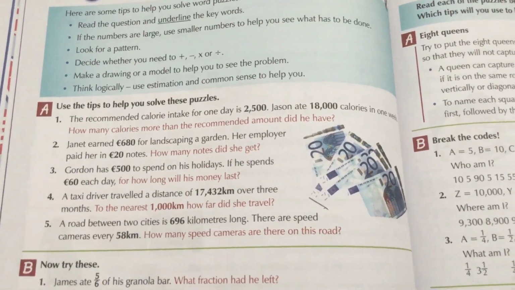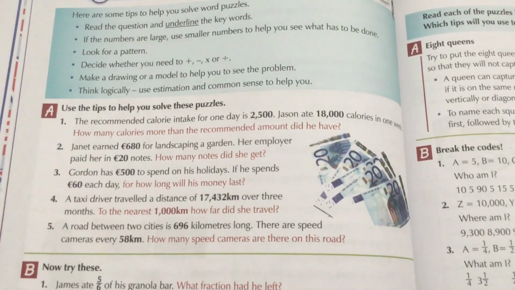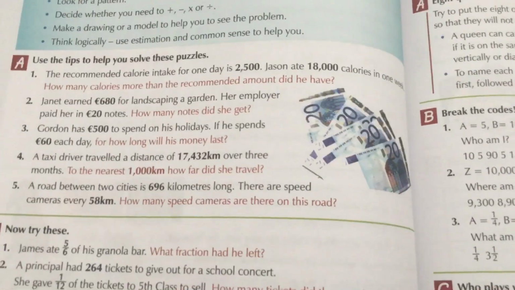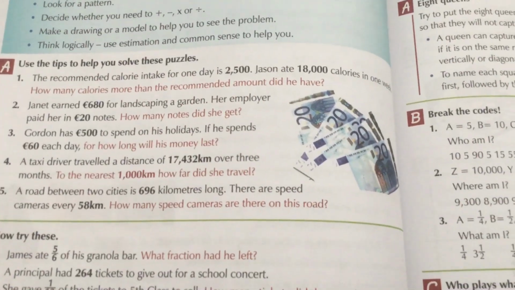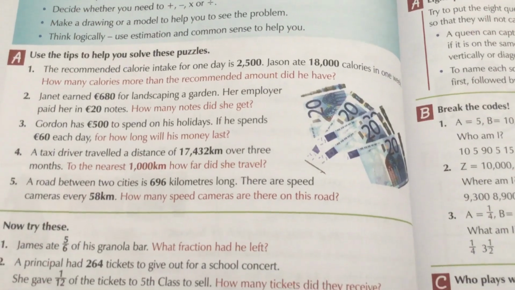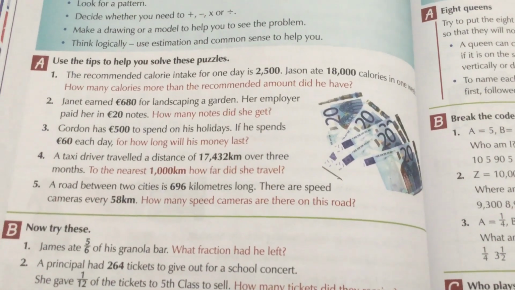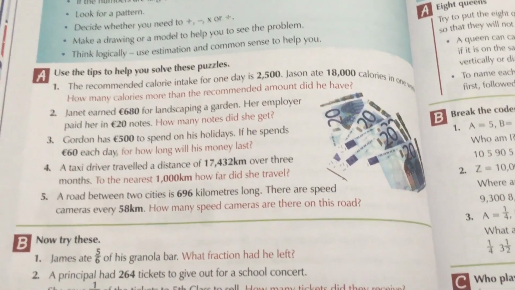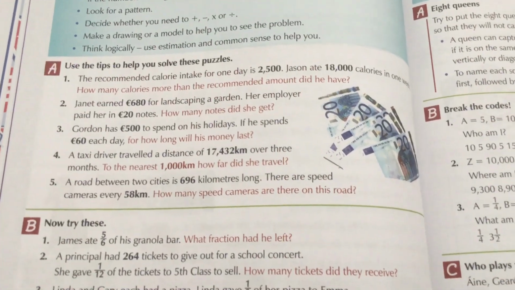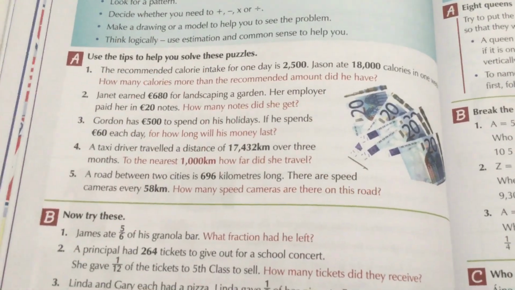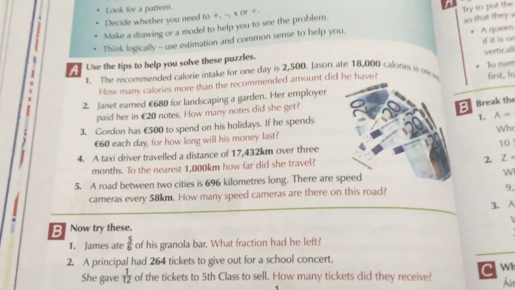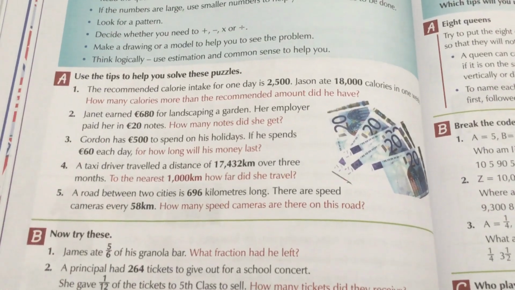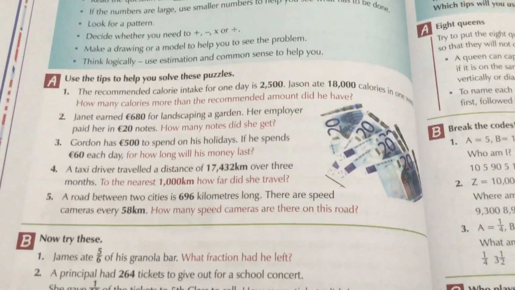The recommended calorie intake for one day is 2,500, and Jason ate 18,000 calories in 1 week. So if you want to make it simpler for yourself, you could substitute 2,500 for 2, and Jason's 18,000 with 18. So if the calorie intake for 1 day is 2, the calorie intake for an entire week would be 14, but Jason ate 18. So he ate an extra 4, which would have been an extra 2 days' allowance for that week. So basically, guys, you have to really do the same, except this time you're using the numbers 2,500 and 18,000. And don't forget a week, 7 days.